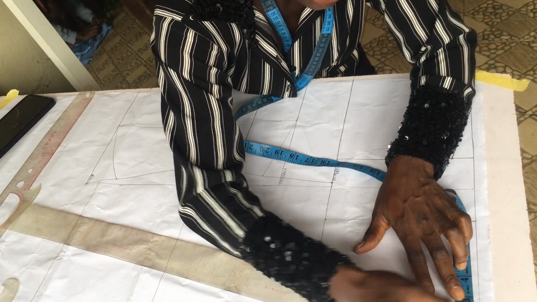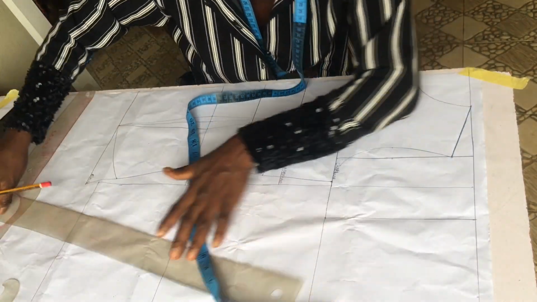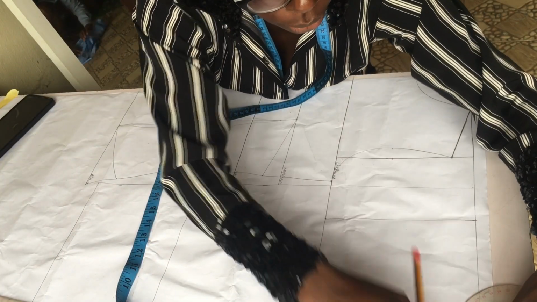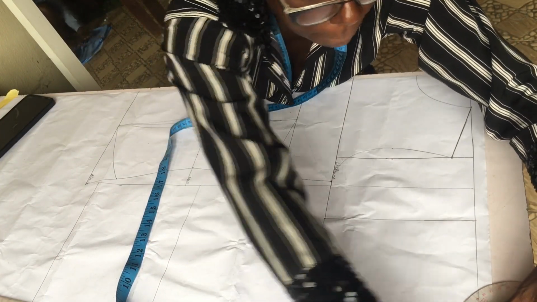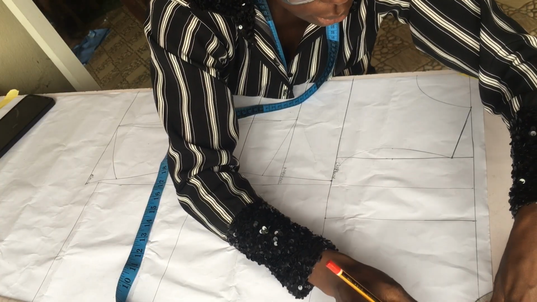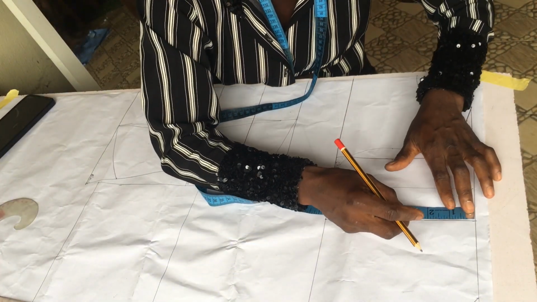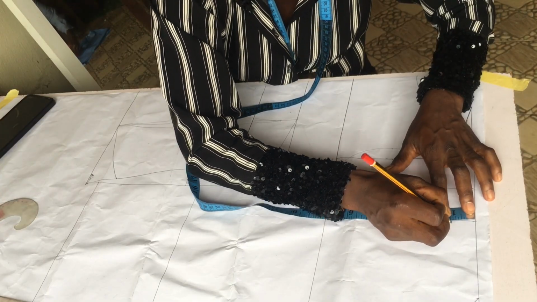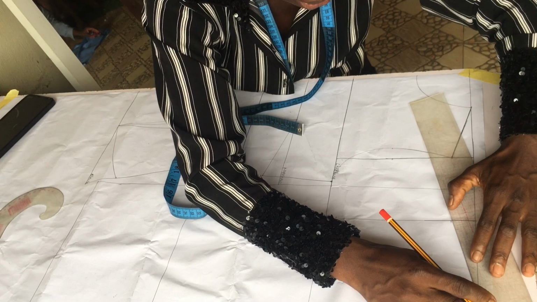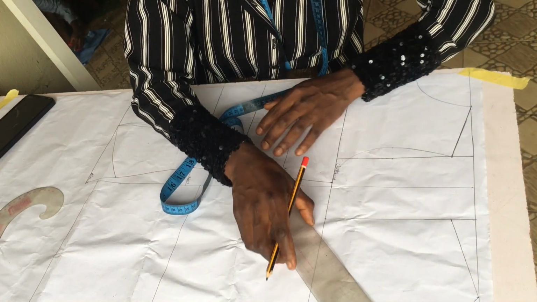You mark 3 like this, you come down by 1 inch like this, so you get your curve like this. For the shoulder slope, use 1 inch as well, 1 inch like this.